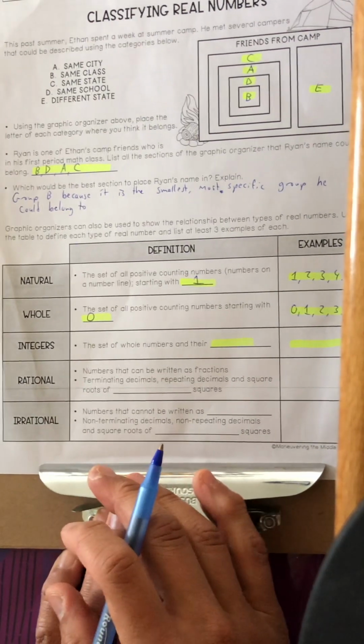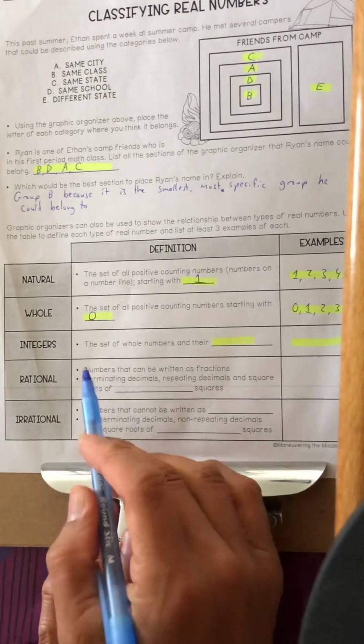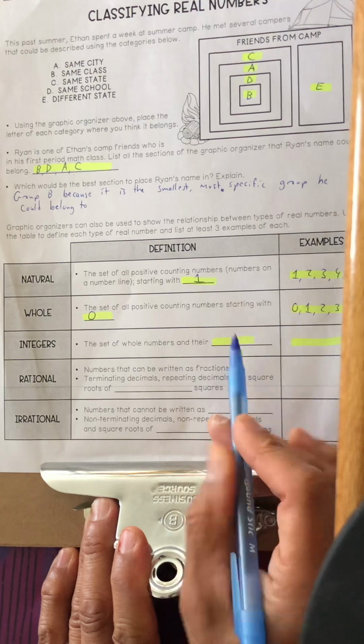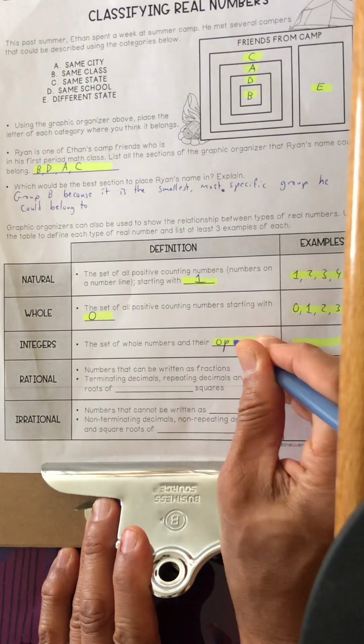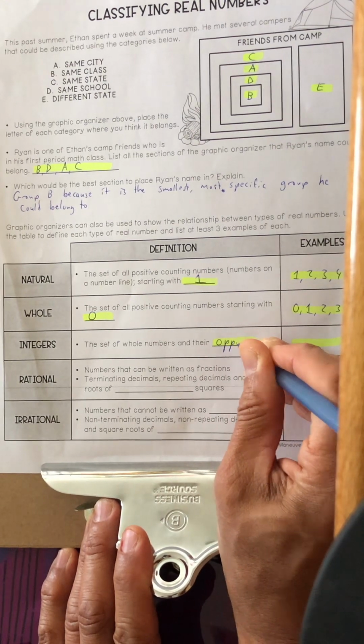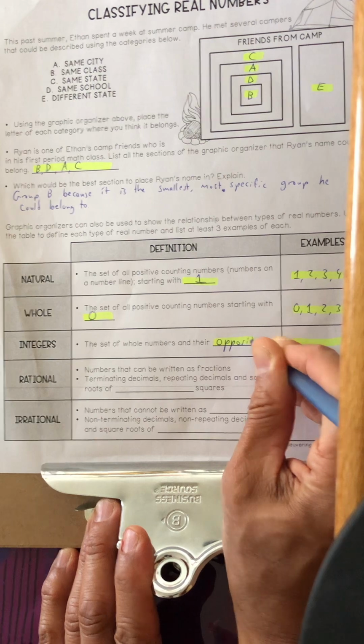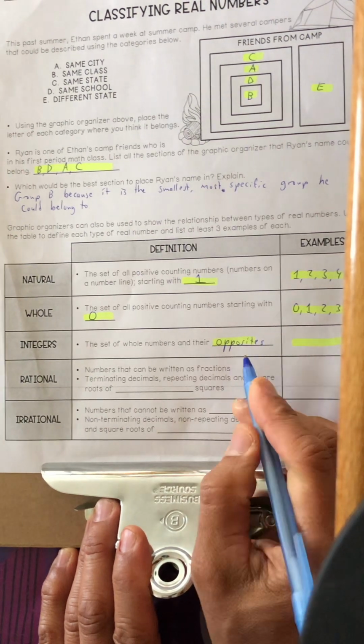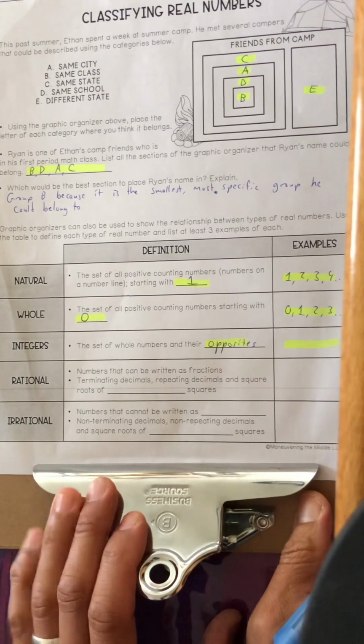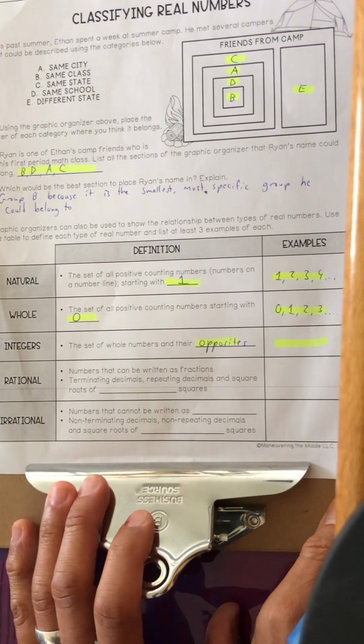And we're going to go larger here with integers. Integers are the set of whole numbers and their opposites. I hope I spelled the word opposites right. But yes, the set of whole numbers and their opposites.